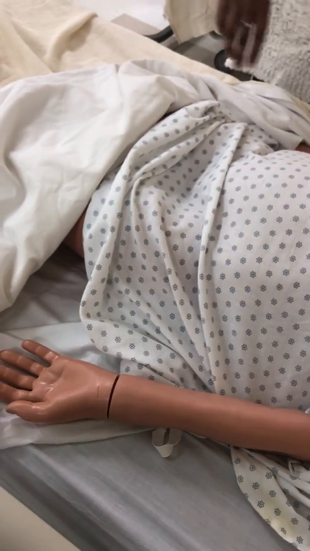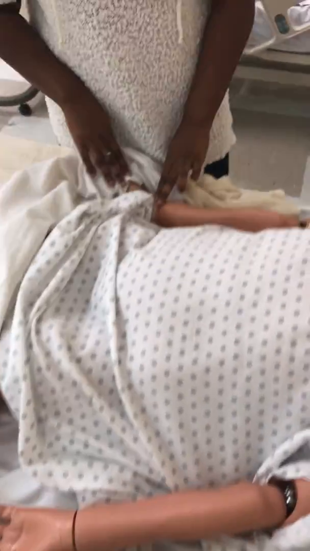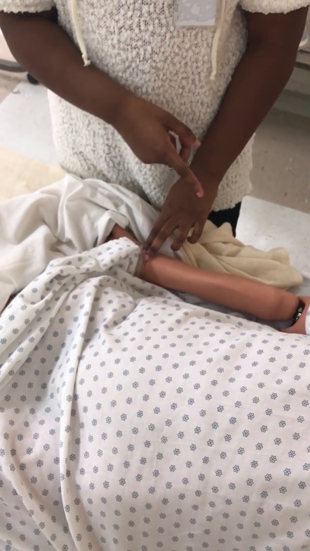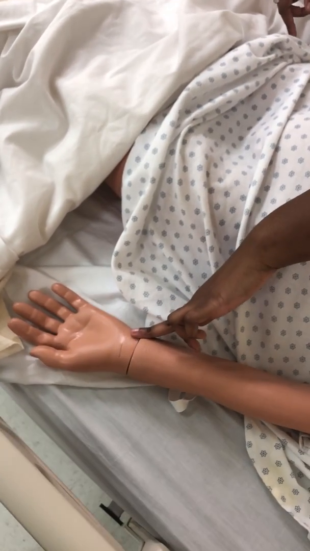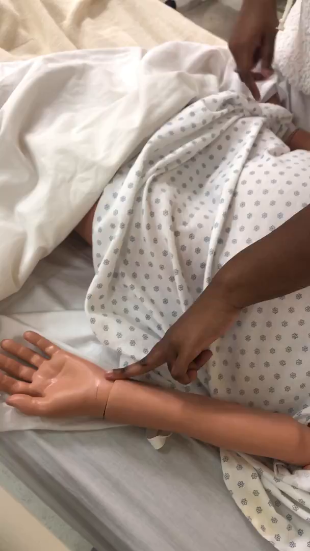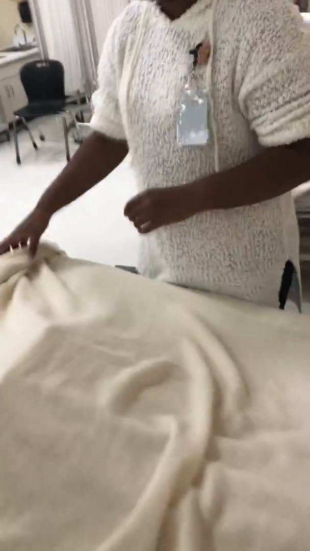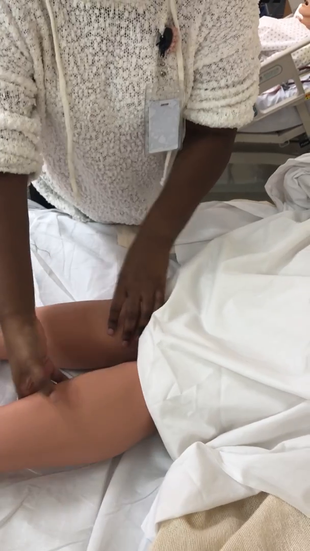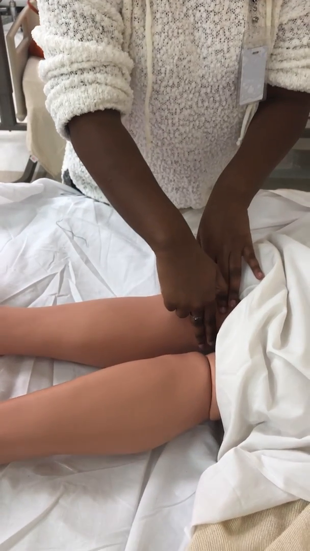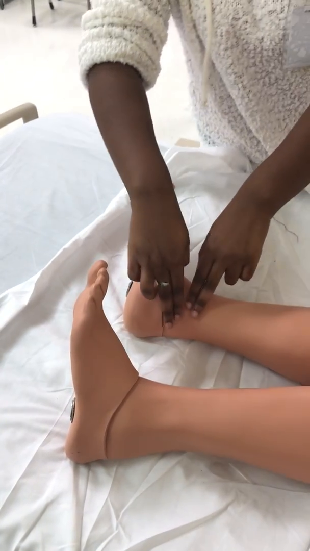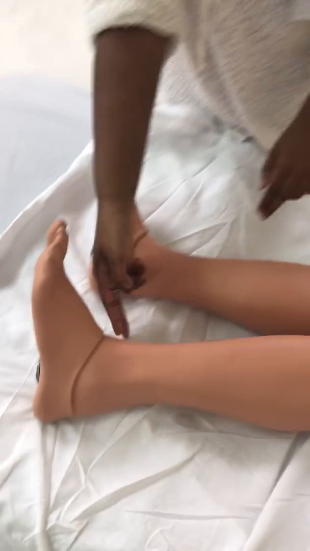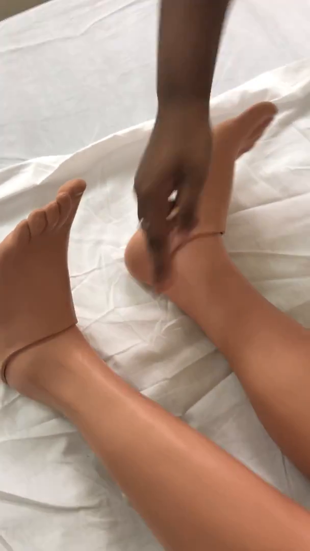Then now I will check the radial pulses. And as far as I'm checking my patient's carotid, brachial pulse, and now radial, my patient's pulses are very strong. They're not absent, they're very strong. Now I'll check the lower extremities. I'm going to check the popliteal. Now I'll check the posterior tibial. I'll check over here. Now I'll check the dorsalis pedis.